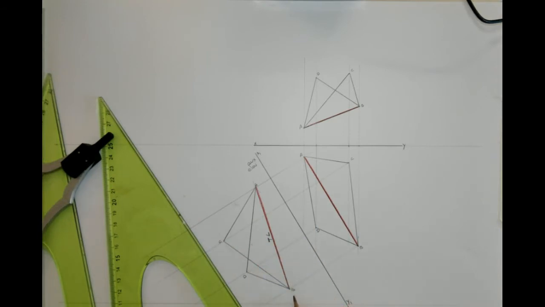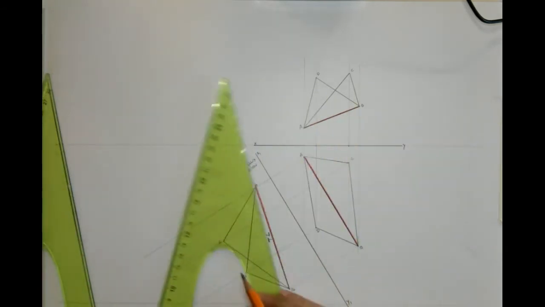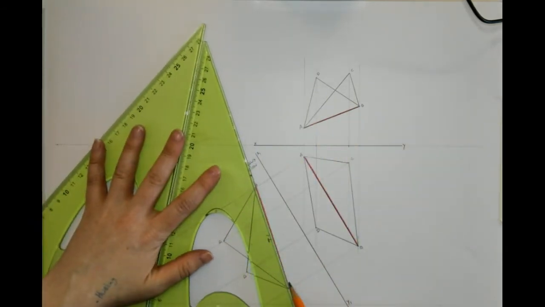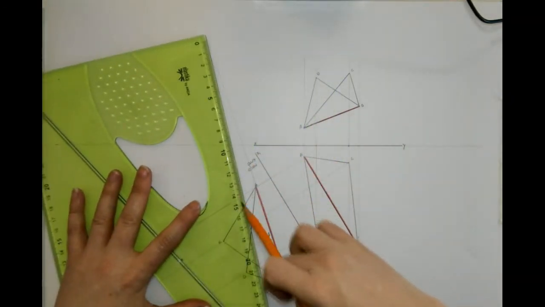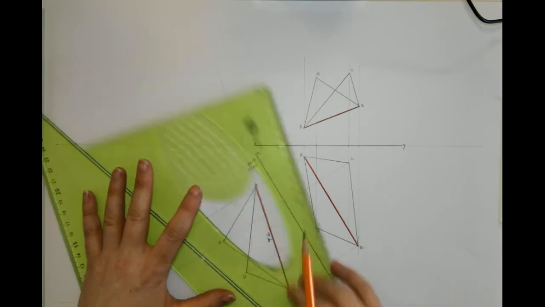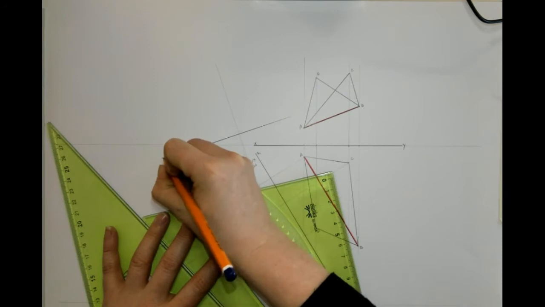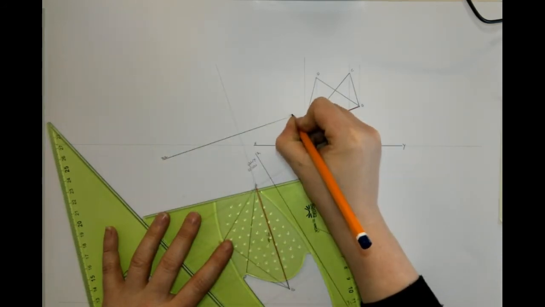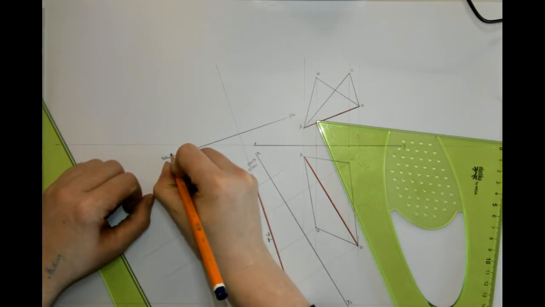In order to do that, I need to stand here and look in this way. So we're going to look along my line AB and we're going to extend the line AB. Then up here, now I could obviously go down below, but I'm going to go up. We're going to draw an X2, Y2 line. Now, this is an auxiliary elevation, so up here I'm going to have an auxiliary plan.